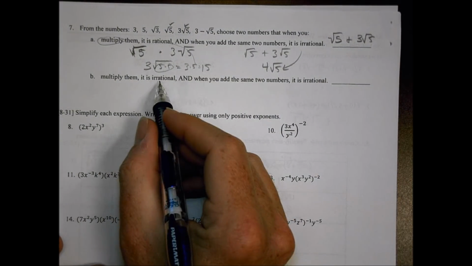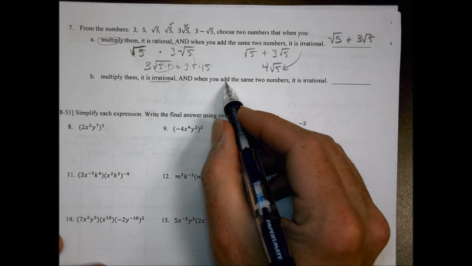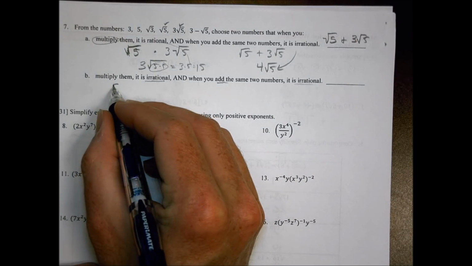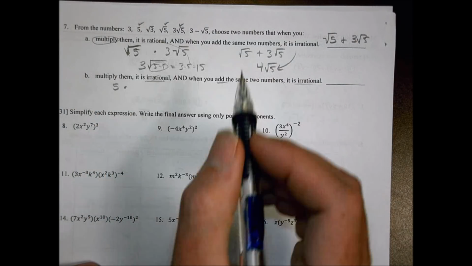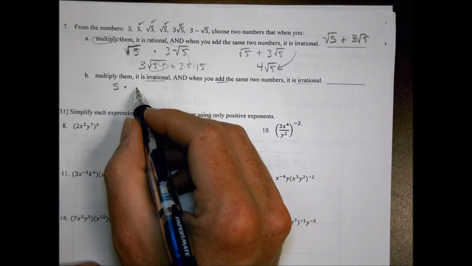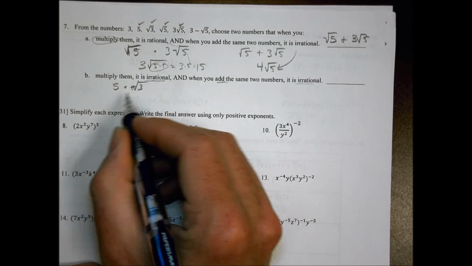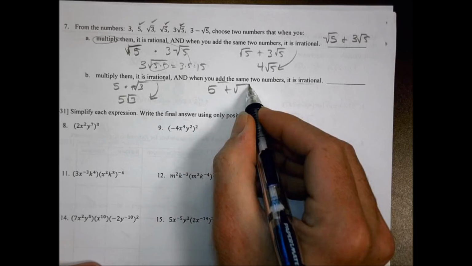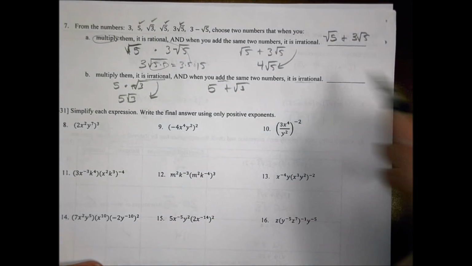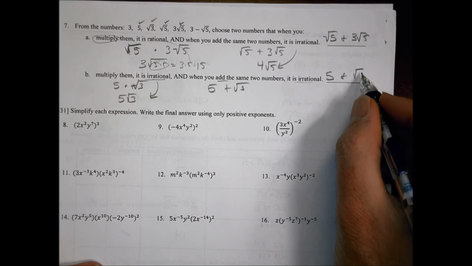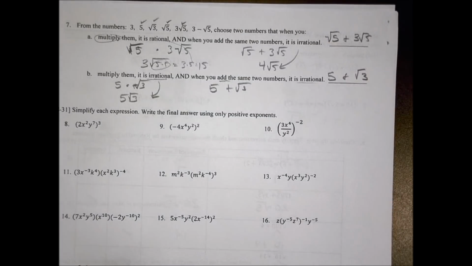Next one, when I multiply them I want irrational, and when I add them, it's irrational. So let's do 5 and, we can do the root 5 again, or I can do root 3. Let's do root 3. 5 times root 3 equals 5 root 3. That's irrational. So what is 5 plus root 3? It's just 5 plus root 3, so it's irrational. So that's an example there, 5 and root 3. Again, you can use other ones, up to you.